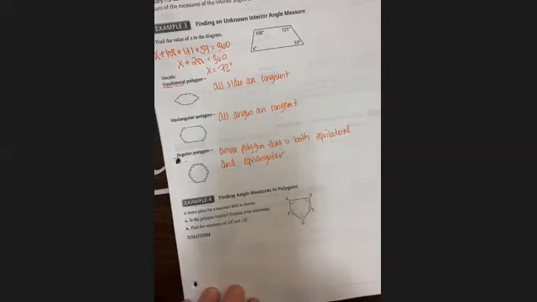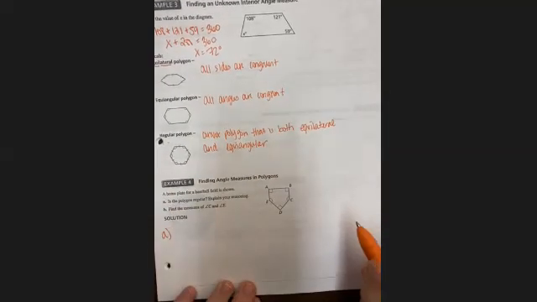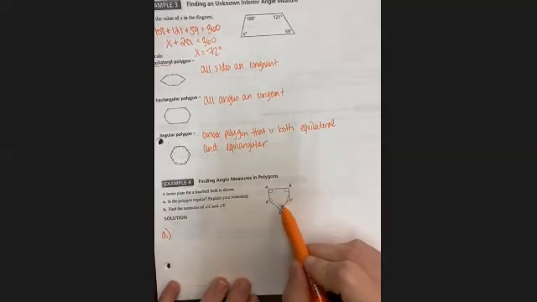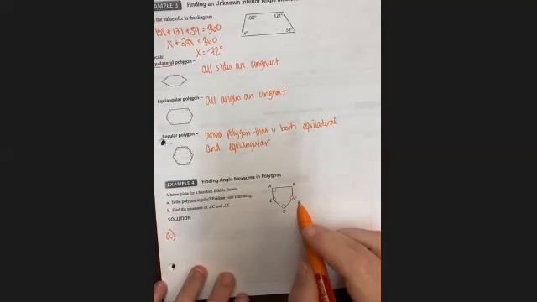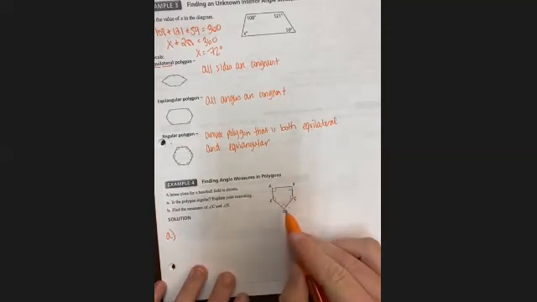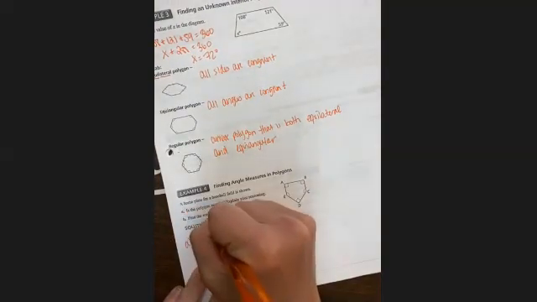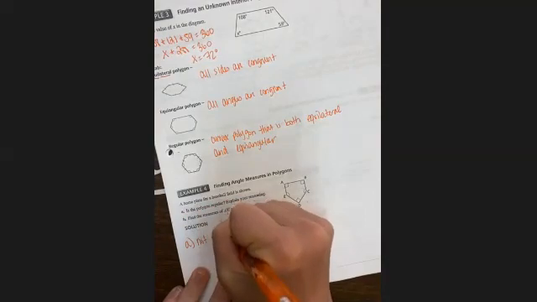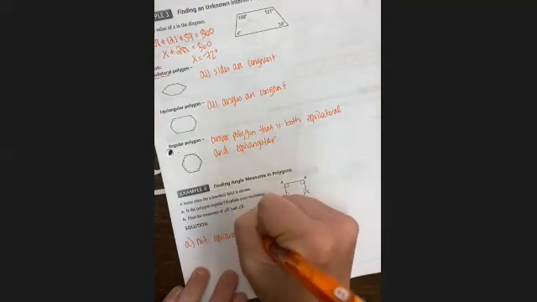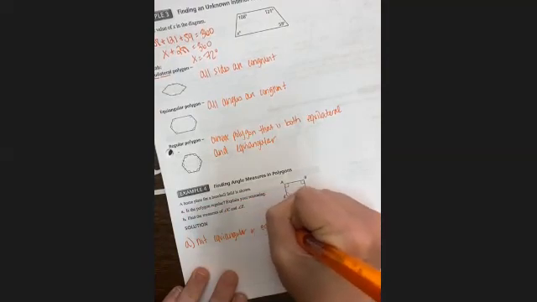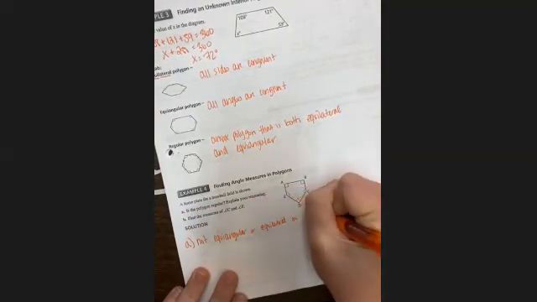Okay, so example 4, it says a home plate for a baseball field is shown. Is the polygon regular? Explain your reasoning. So I can tell here that I have 3 angles that are the same, and then 2 of them are the same, but they're different than the other 3. And it doesn't tell me anything about the sides, so I'm not really sure about that. Okay, so we're going to say not equiangular or equilateral, so not regular.